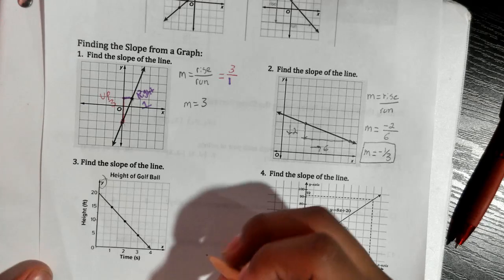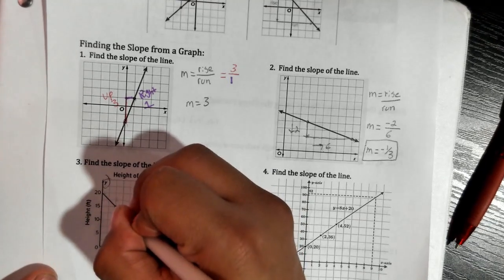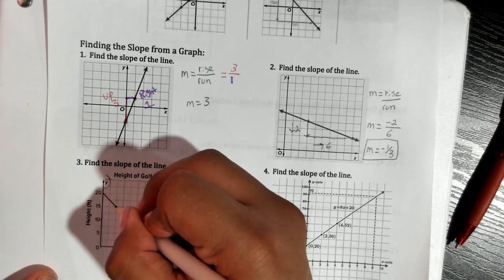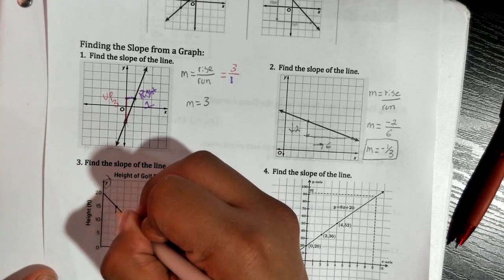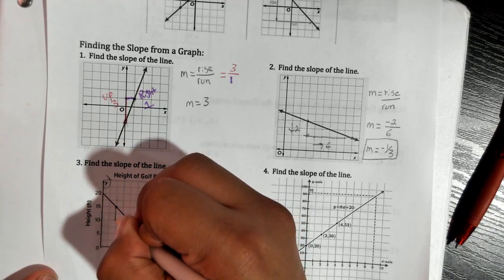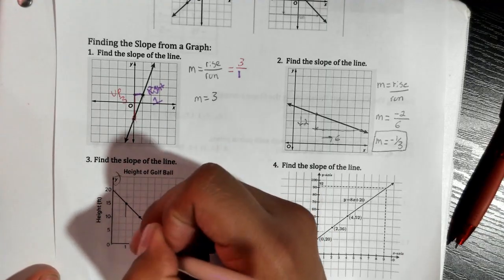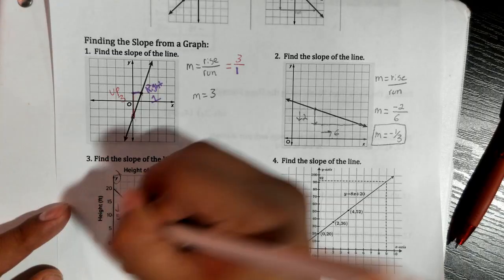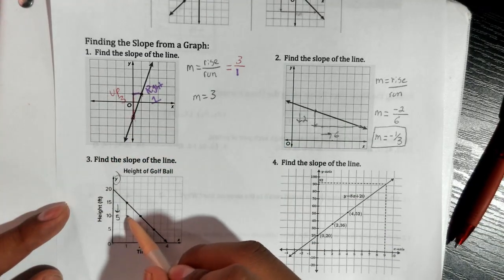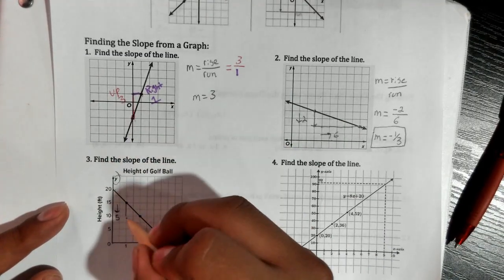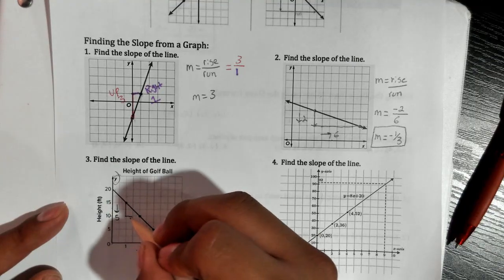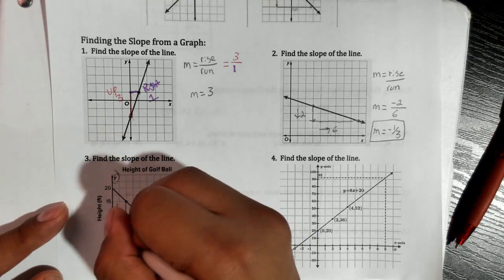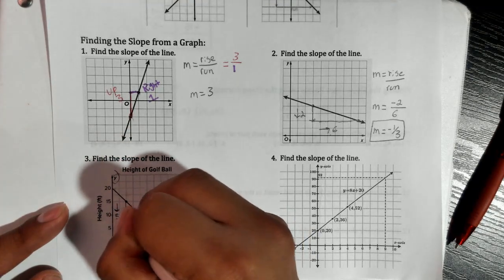Okay, so here we go. Let's pick a point. I'm going to go from this point here to this point here. So if I go down, I have to go down 2.5. One more, that would be 5 units. So here I went down 5. And then in order to get from this point over to here, I go over 0.5 or 1/2, and then 1 full unit. So I went to the right 1 full unit.